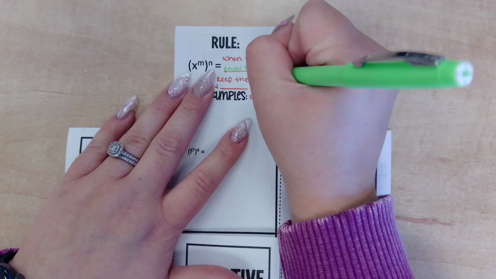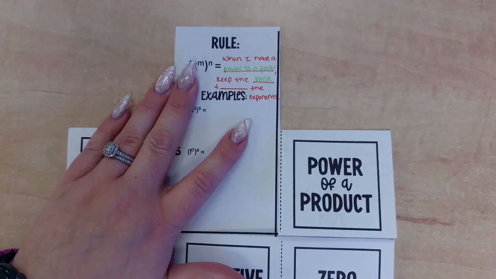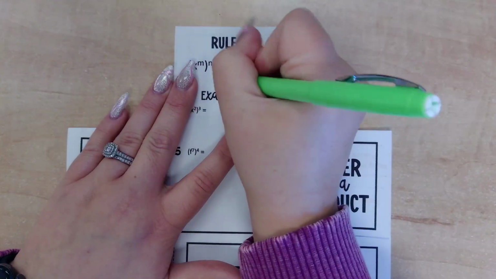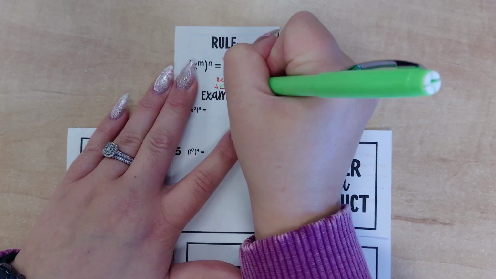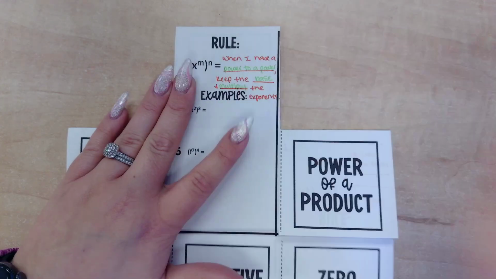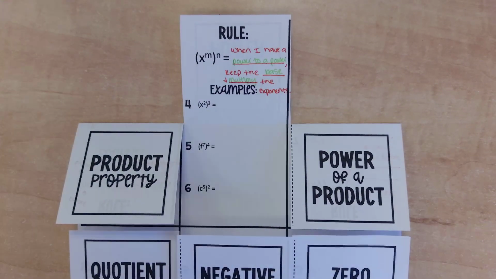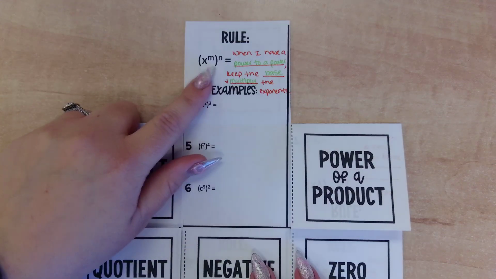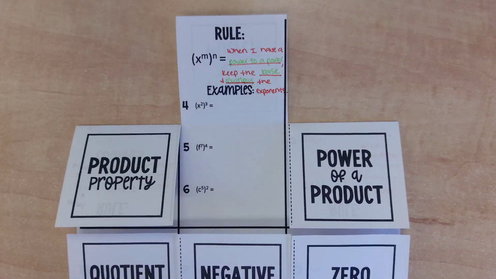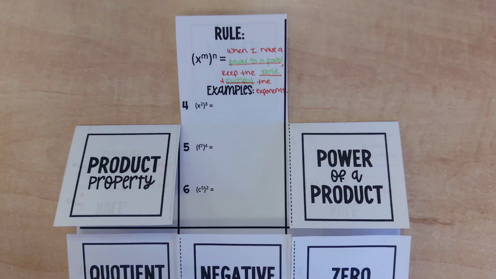Keep the base, and multiply the exponents. So a while ago we weren't able to multiply because the bases were being multiplied themselves. In this case, the exponent is being multiplied. So notice I'm writing down these "when I" statements. Makes it very personal. That is how I even got through this whenever I was in your shoes. I had to say these statements out loud to myself to really understand what I was doing.